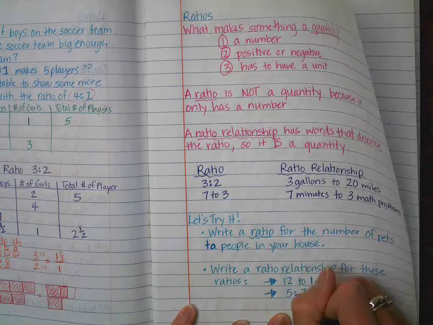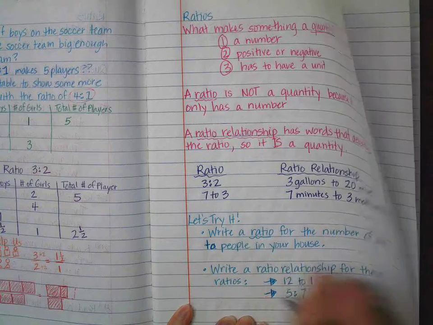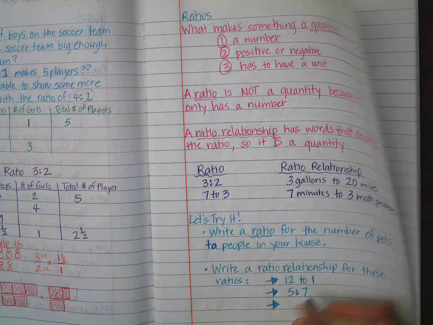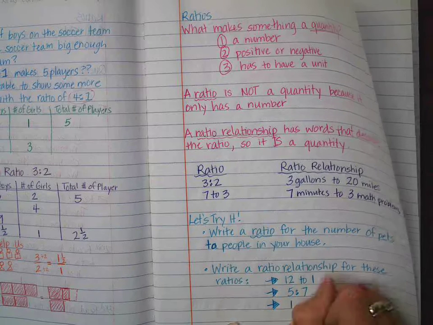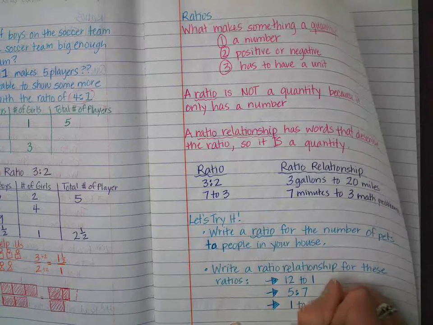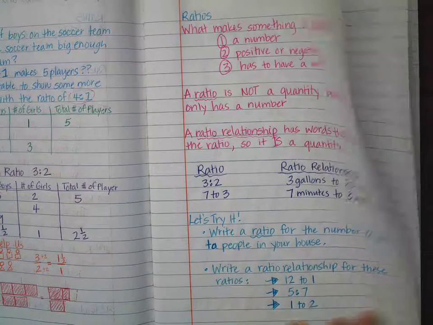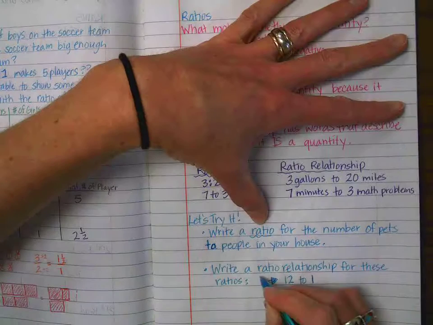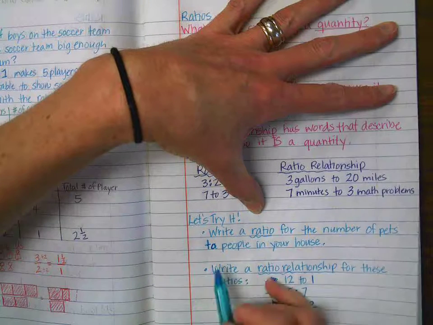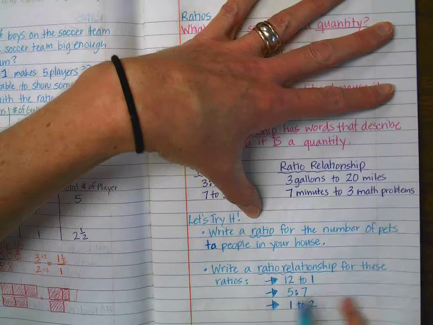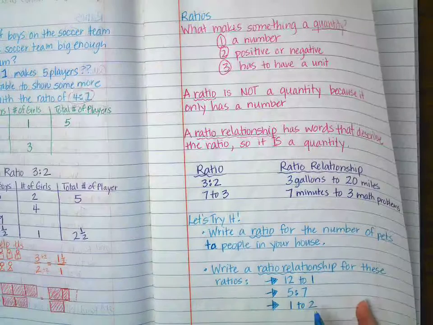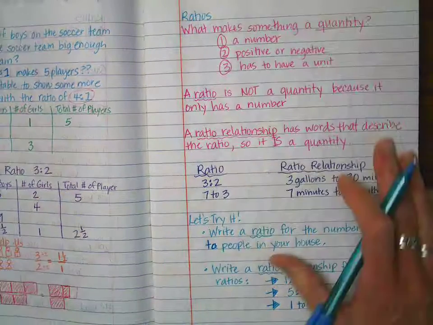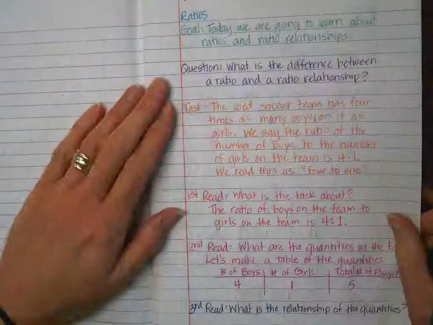I would like a ratio relationship for 5 to 7, okay? And the last one that I want you to do is write a ratio relationship of 1 to 2. I know, that's kind of easy. All right, a ratio relationship. So the practice that you're going to do is the ratio for the number of pets to people in your house, and then a ratio relationship for these three different things.